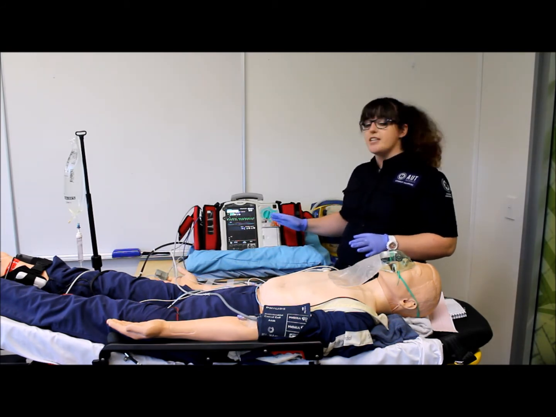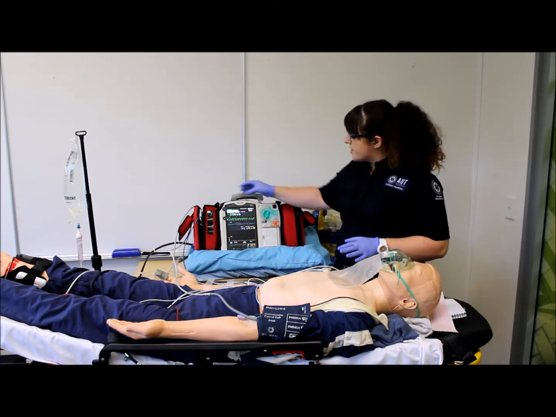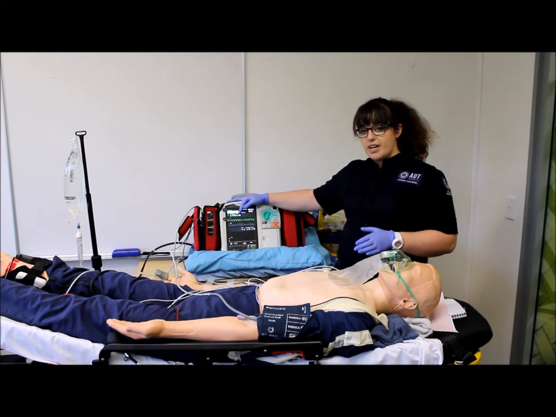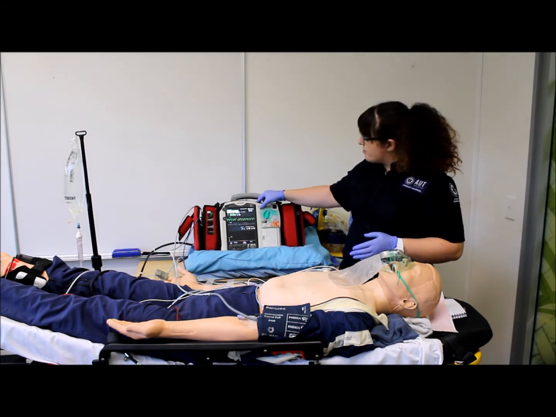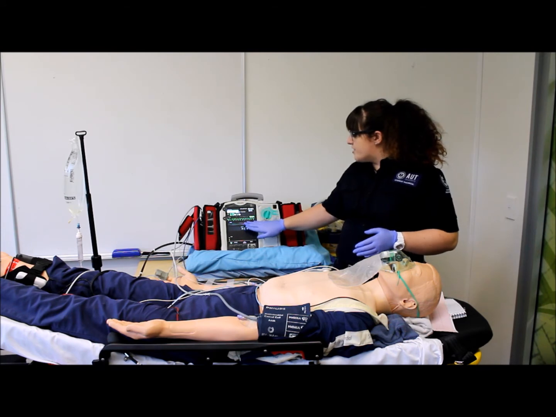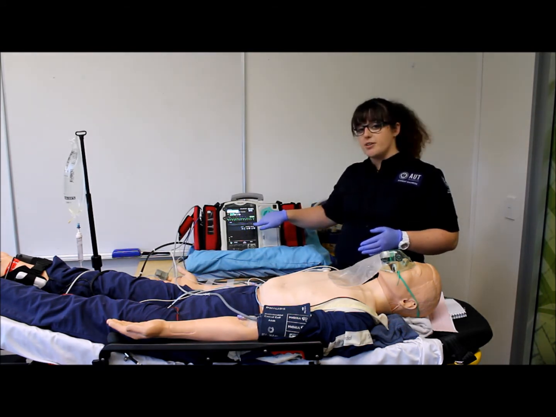We are currently in manual mode. We have selected lead 2 as it has the most visible R wave and there is no artifact shown. We are now going to press sync to put our monitor into synchronized mode, and we can see a detection symbol over every QRS.